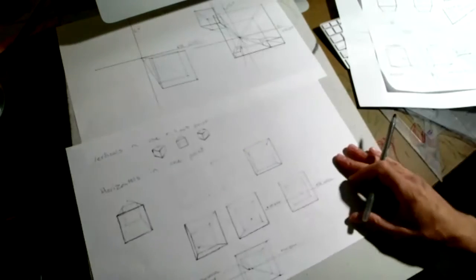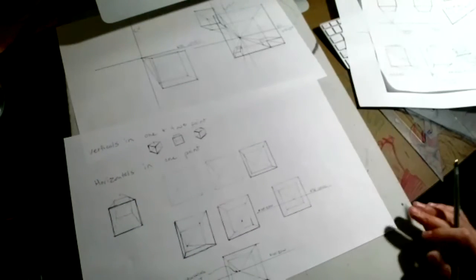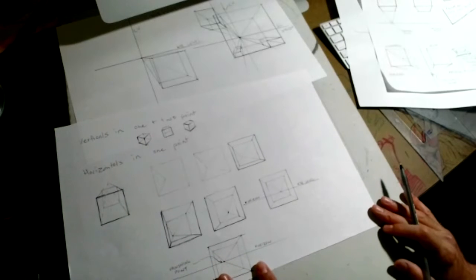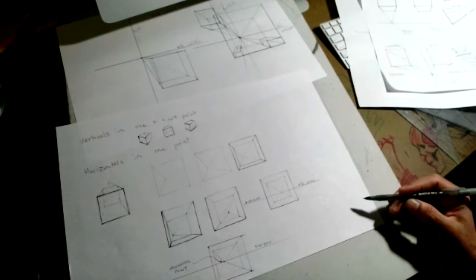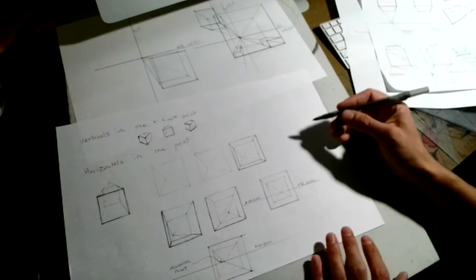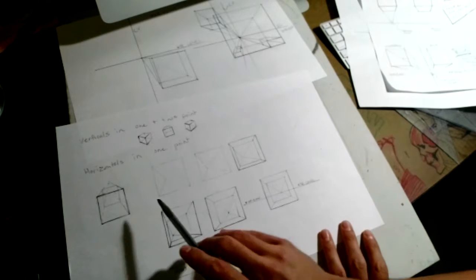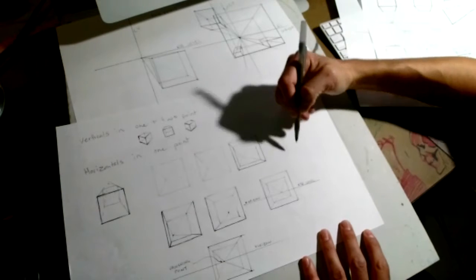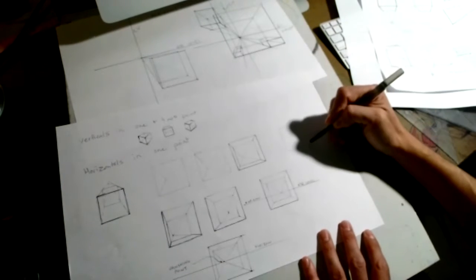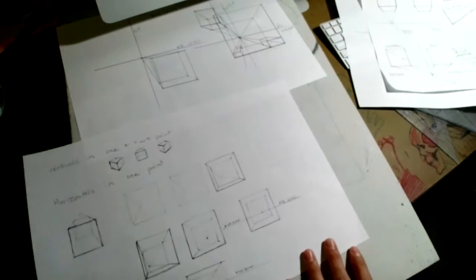So one way to figure out what's going on with the perspective, if you're looking head on at a cube, or let's say you just want to make an interesting scene, is to pick two points where they converge within a square or a rectilinear surface.